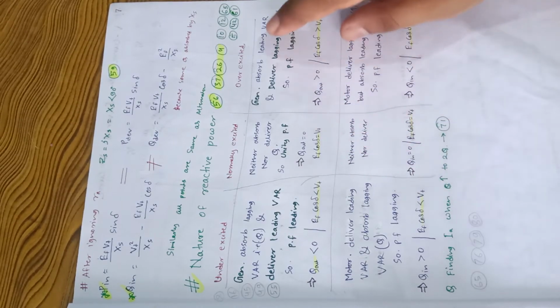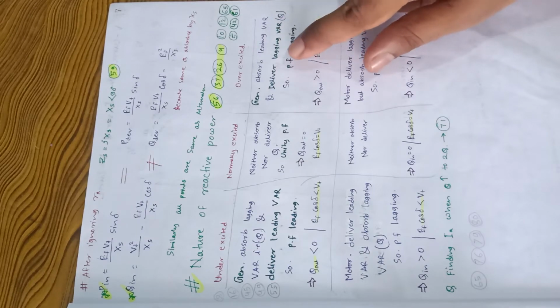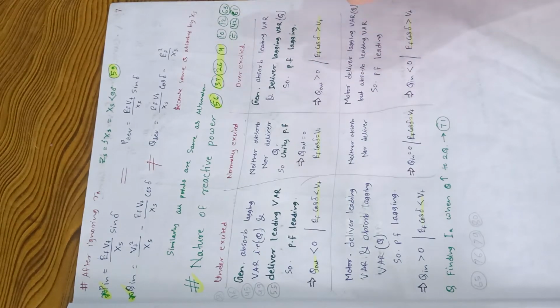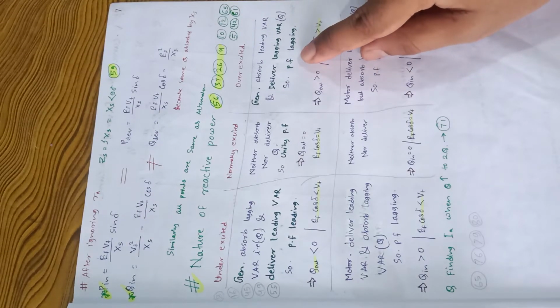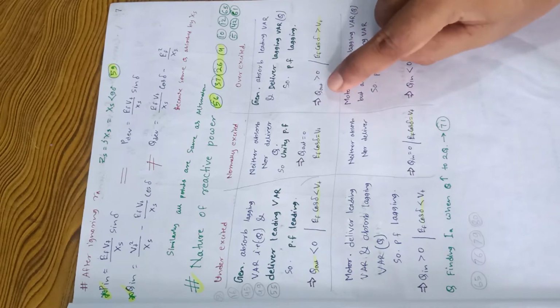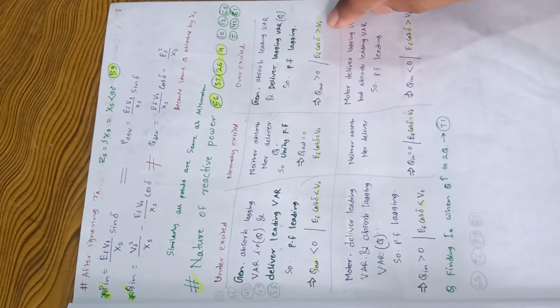When we talk about over excited, more reactive power is present in the generator, and it will obviously deliver the reactive power. Delivering reactive power means the generator is working at lagging power factor. Lagging power factor means Q out will be positive, and EF cos delta will be greater than VT.